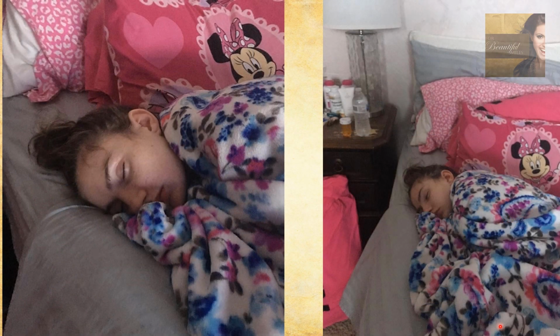And this is how she's sleeping. This is mid-treatment. You notice that she's not propped up, and she's got a pillow down here on the floor. She's got 4 pillows that are still on her bed, but she's not sleeping propped up like she was prior.